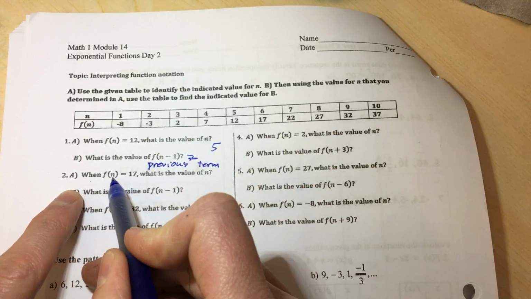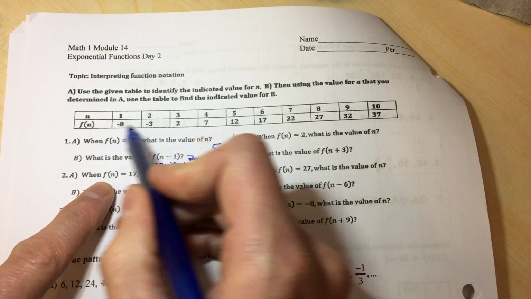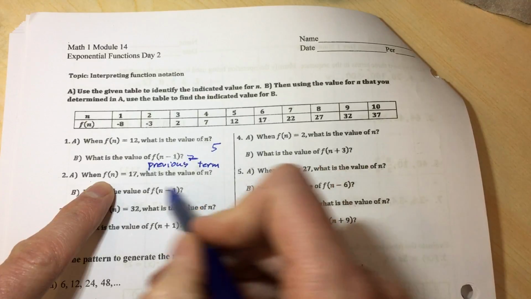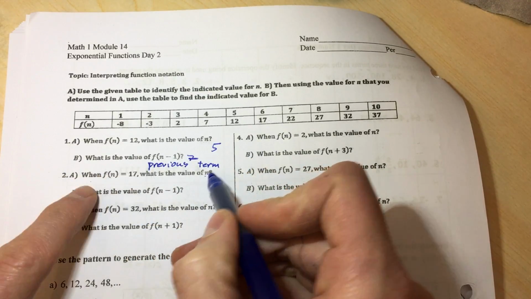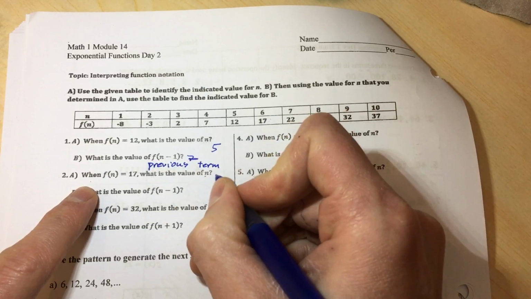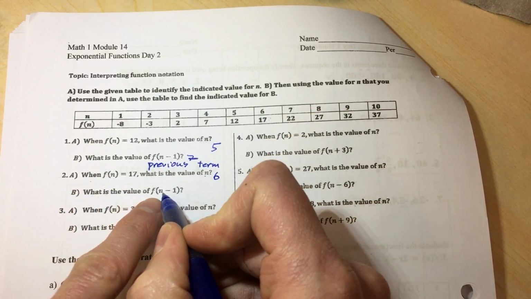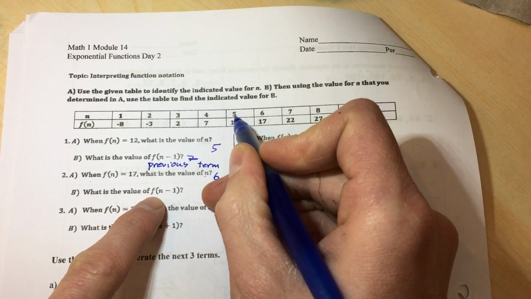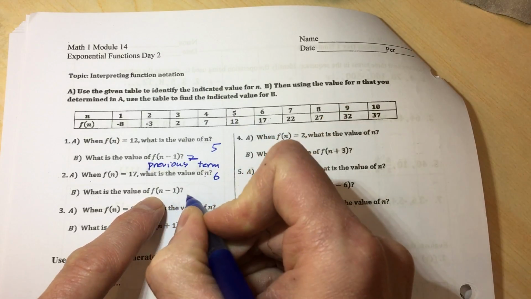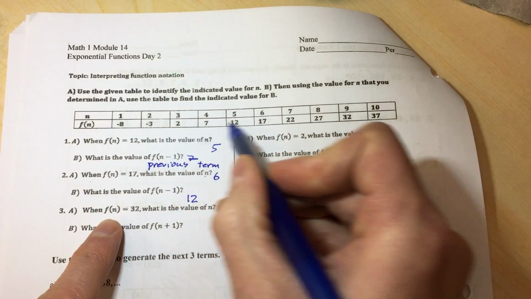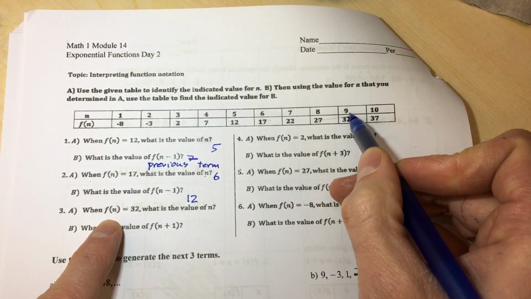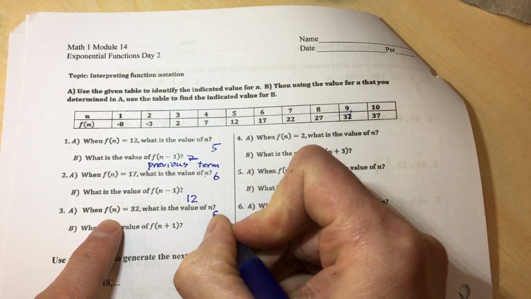All right, so if f of n is 17, we're going to go down here and find 17. There's 17 right there. What is the value of n? Well, n is 6. And if we're looking at the previous term, we're going to go back 1, and it's 12. Now if we say f of n is 32, we're going to go find 32. There's 32, so n has to be 9.